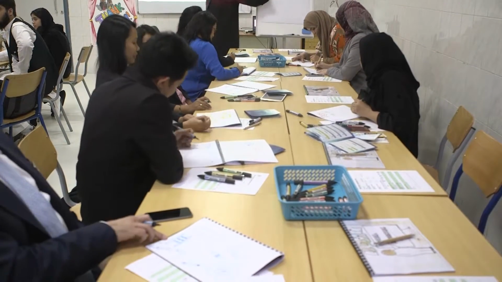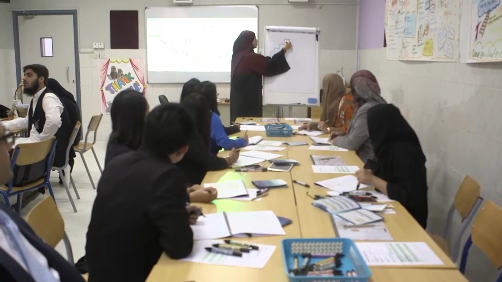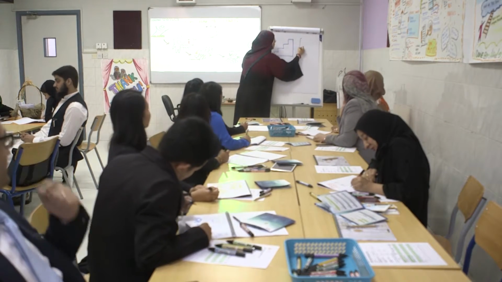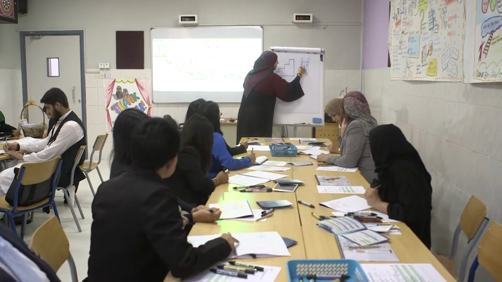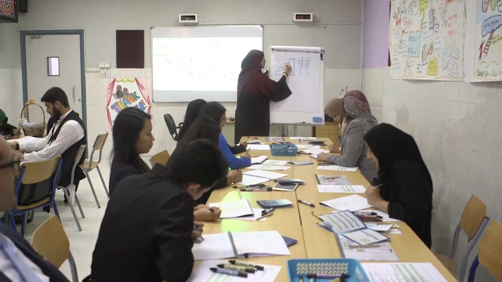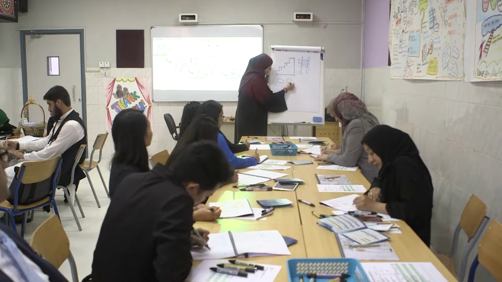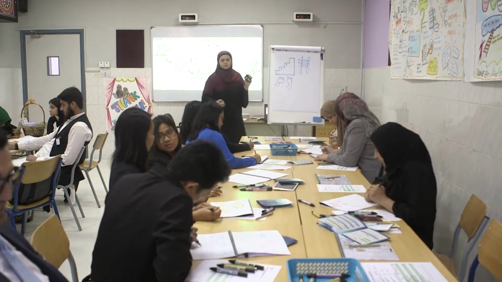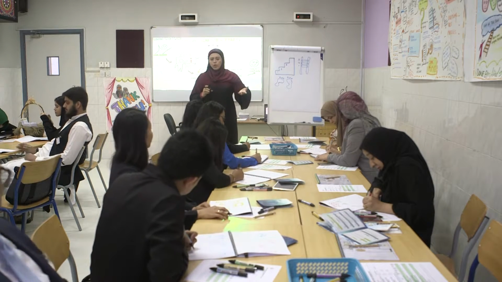So steps, it can be stairs, right? But the missing rule is that it should be closed. Another one of you was drawing the stairs in this way. 1, 2, 3. 1, 2, 3. And it could also be in this way. Right? So you have many icons that give you the meaning of steps. You can create any one.